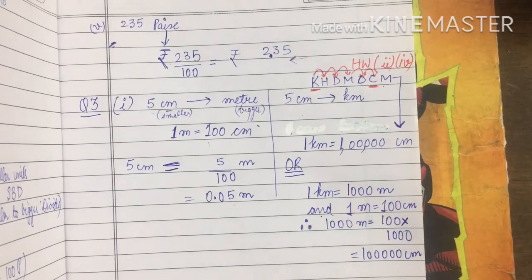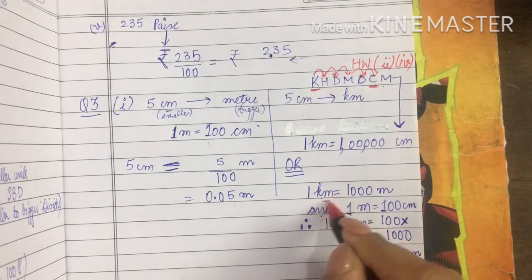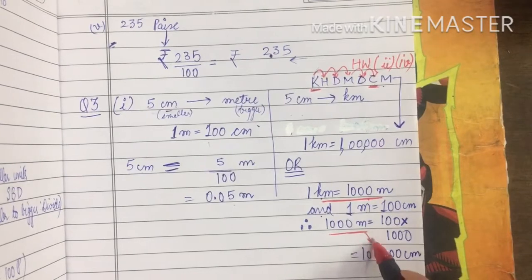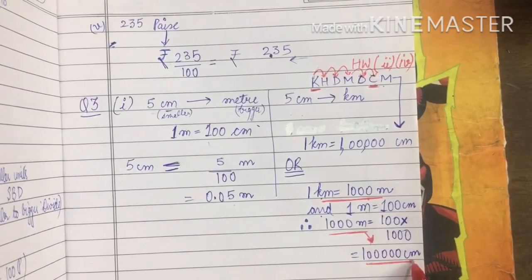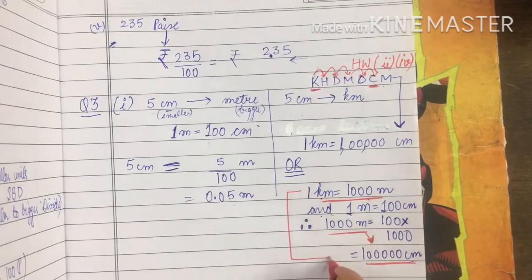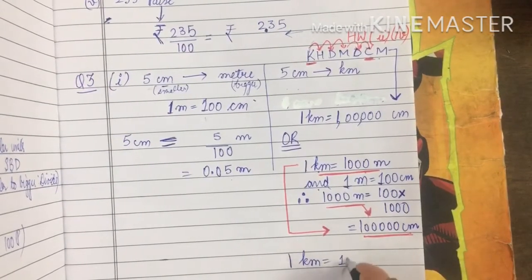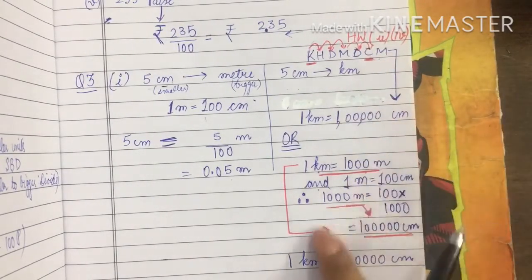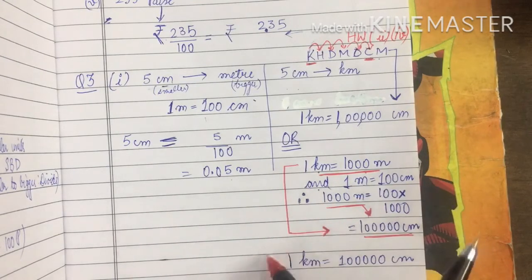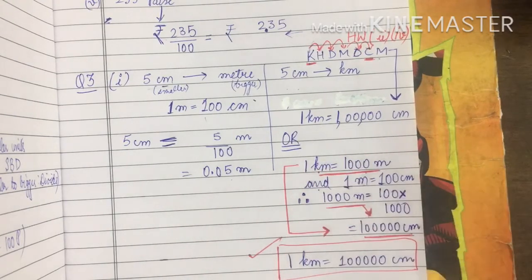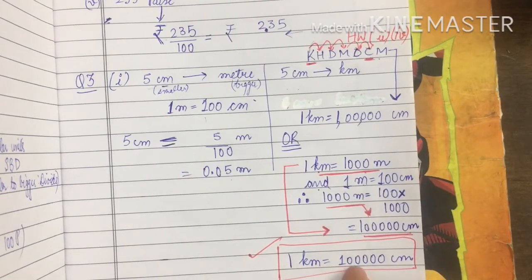So now what I get? I got 1 kilometer is equal to 1000 meters, and the value of 1000 meters is 1 lakh centimeters. So finally this is what I have, that 1 kilometer equals 1 lakh centimeters. So you will have the same thing, 1 kilometer equals 1 lakh centimeters. This is what you got from here, and from here also you get this. Or you can directly just learn this. If you want, you can just learn it and then use it. You don't need to show this in your paper. You only need to write this and then solve.